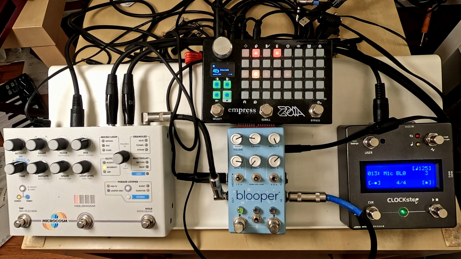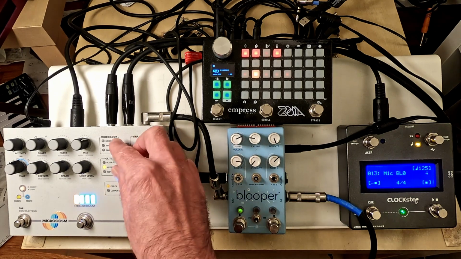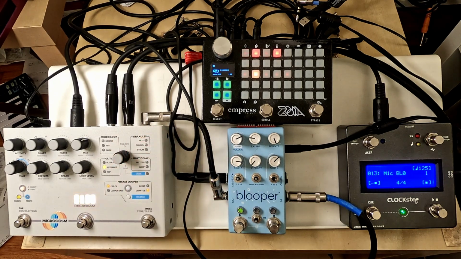And this is just the Blooper by itself. And then unbypass the Microcosm. Slow it down. Change the algorithm to Interrupt 2. Speed up the tempo.